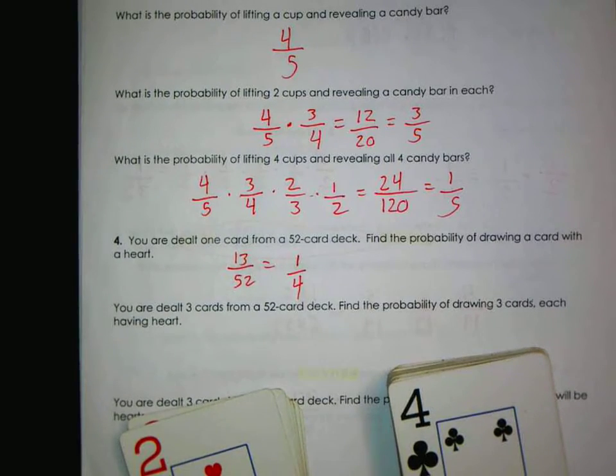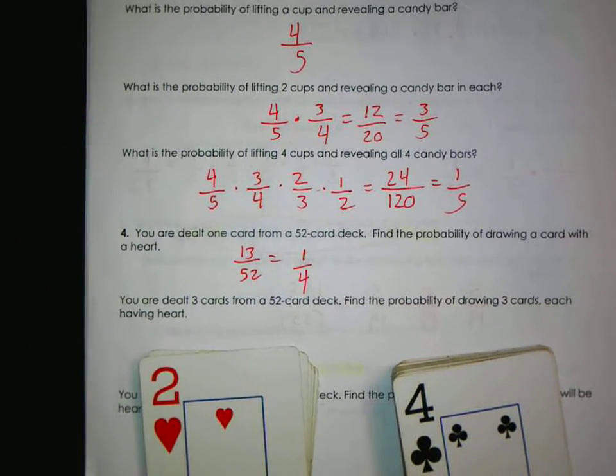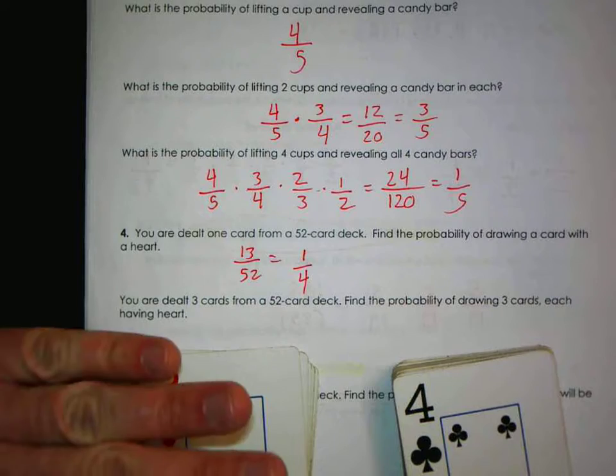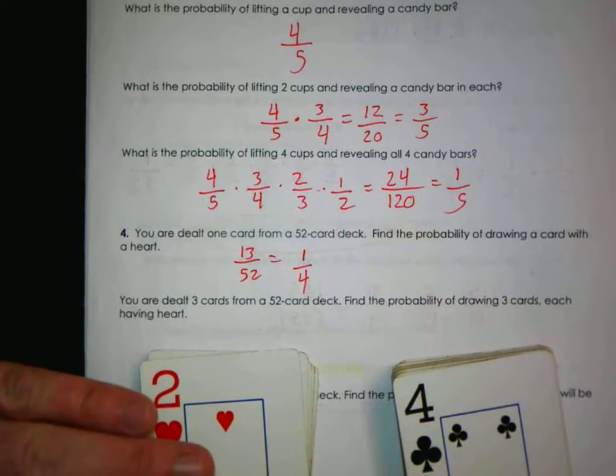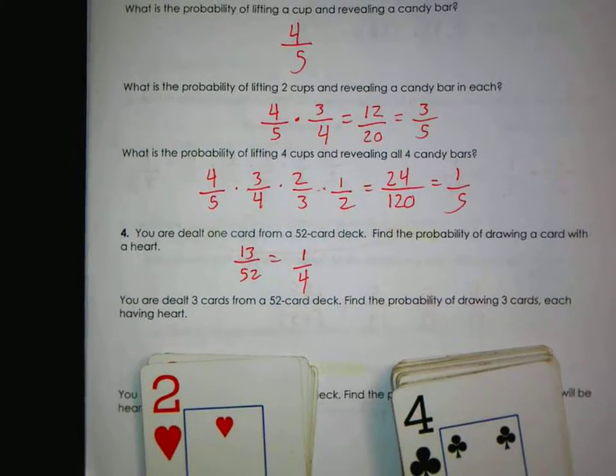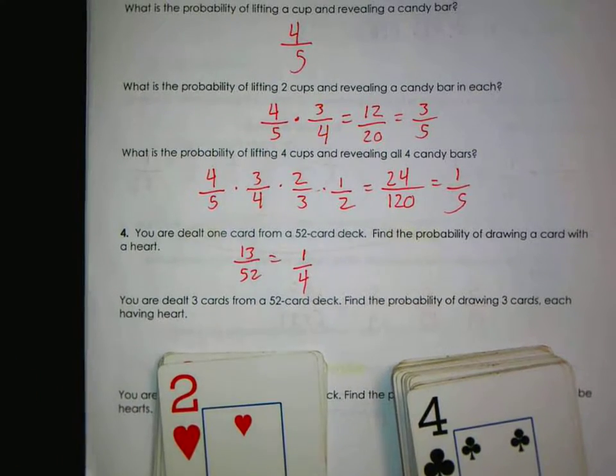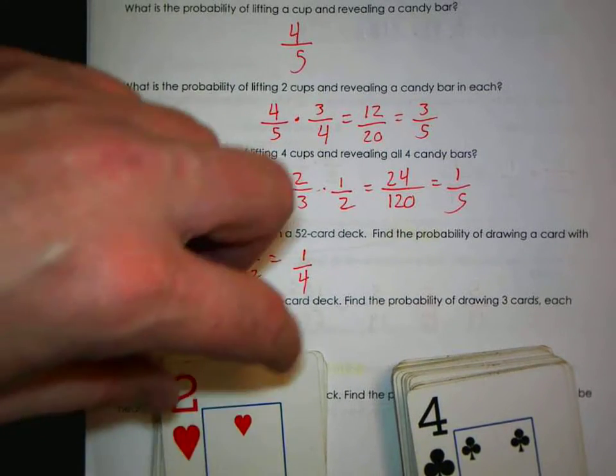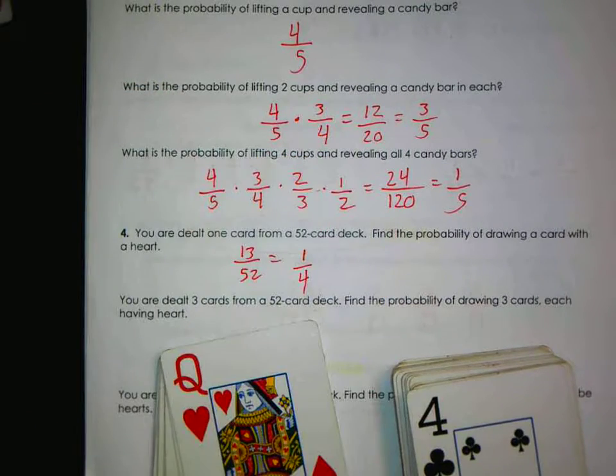What's the probability of drawing a heart the first time? 13 hearts, right? Out of 52. 13 out of total 52. And then you would assume doing probability that you drew a heart. And you're not putting it back.